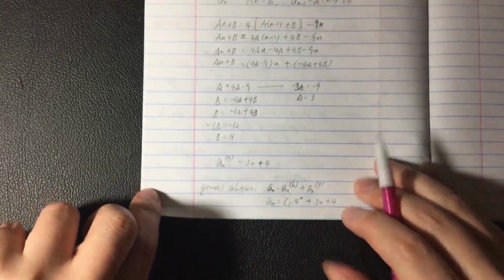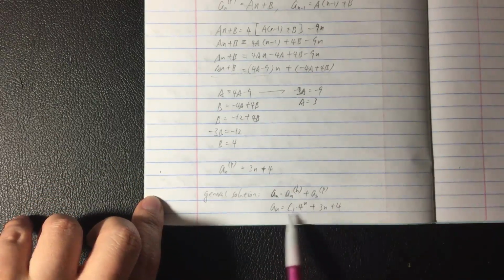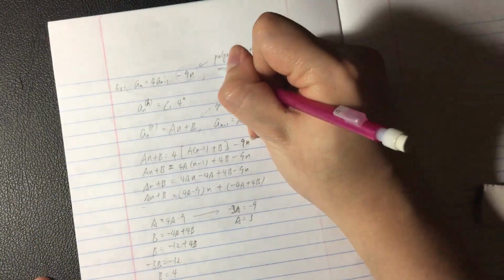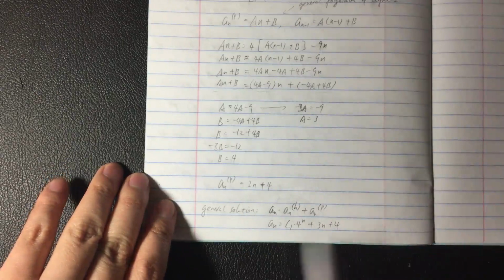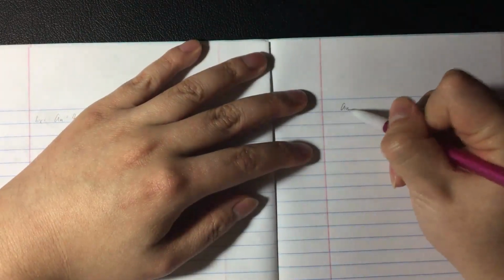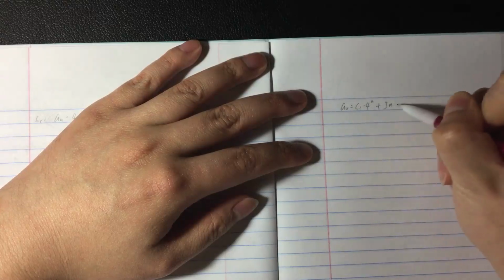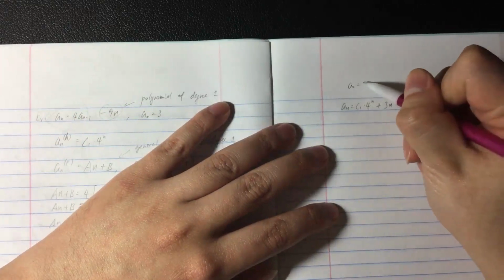Now to find a specific solution, we need to use the initial condition to find C1. In this problem, the initial condition is a0 equals 3. We have a sub n equals C1 times 4 to the power n plus 3n plus 4.